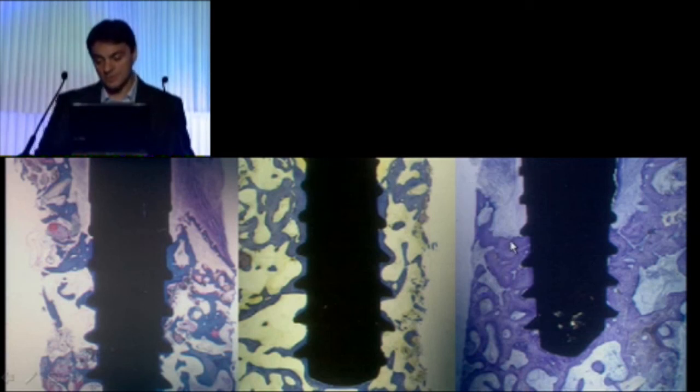But look at here also. Look at how large and deep an infrabony pocket you have here. And this is not inflammatory. You don't have inflammation here. It's load-related bone loss.